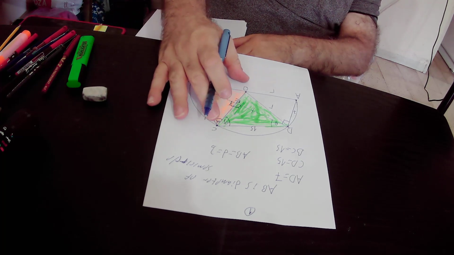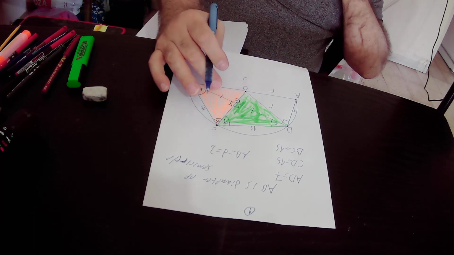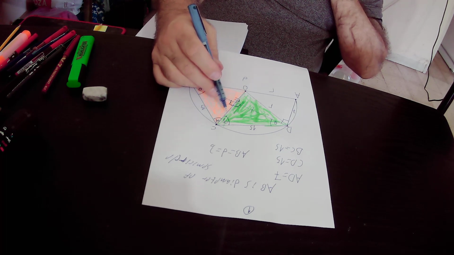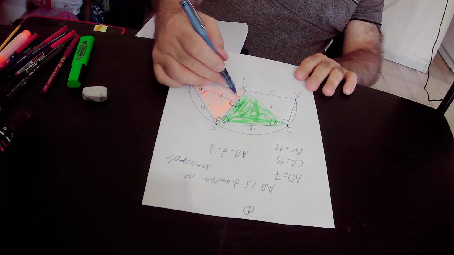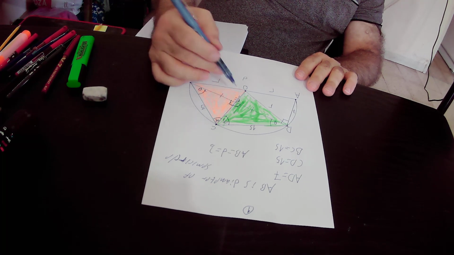So from the fact that OC is a straight line, we know that at any point along a straight line, from one side the sum of its angles equals 180 degrees.